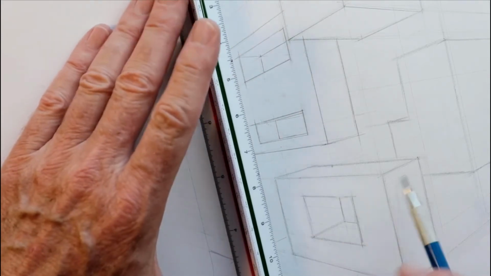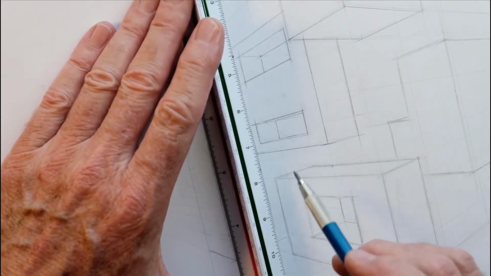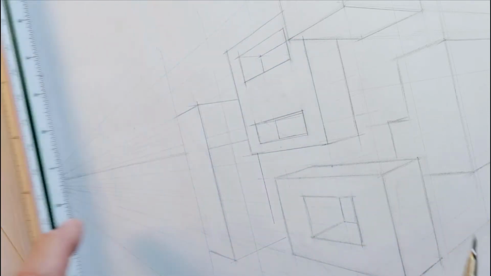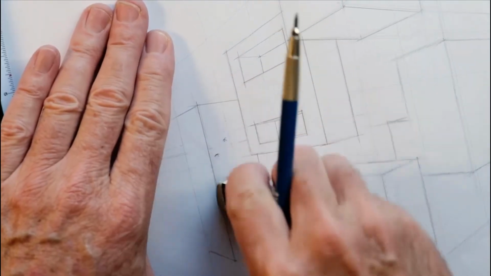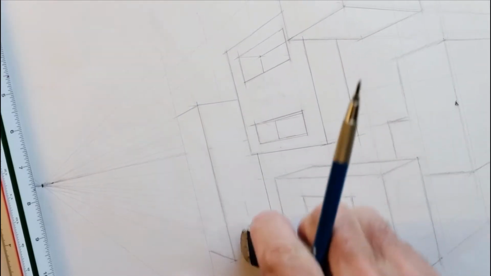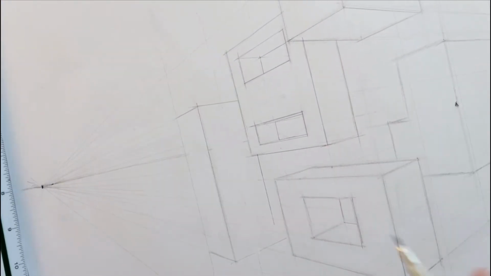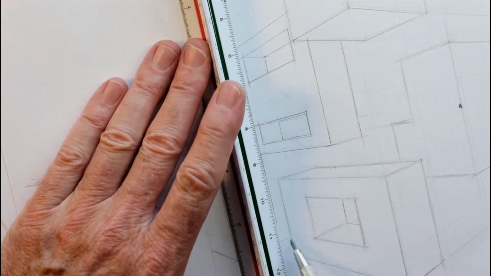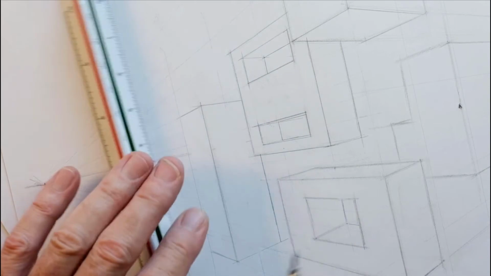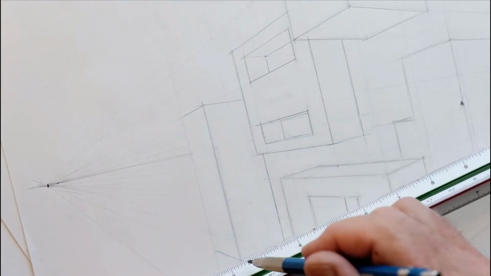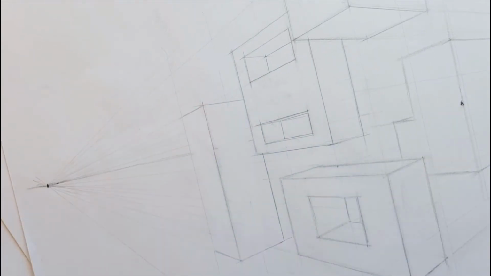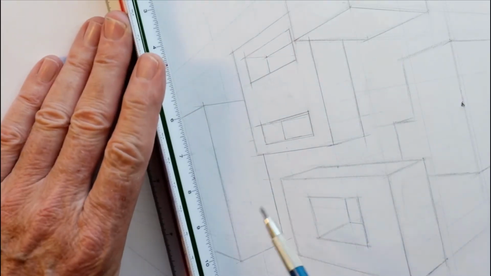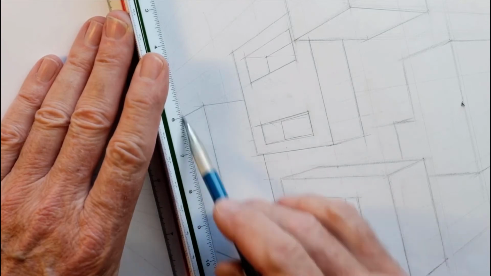I'll stop it just in there. And bring it all the way down. All right, so there's a kind of a big box there. And you can add your details later as you see fit.